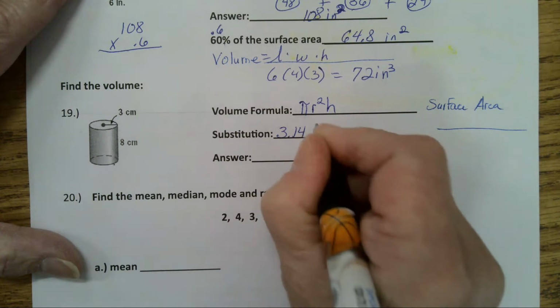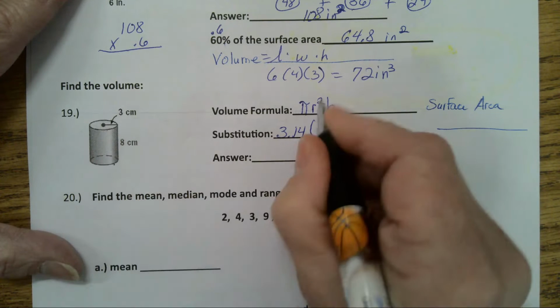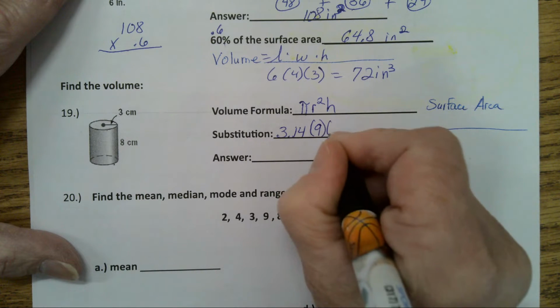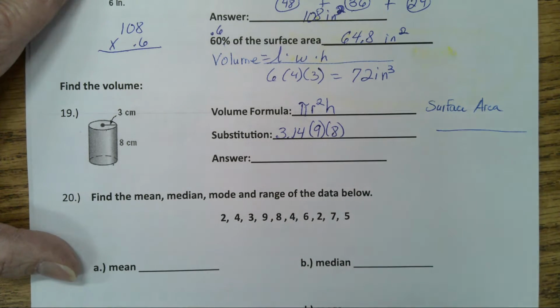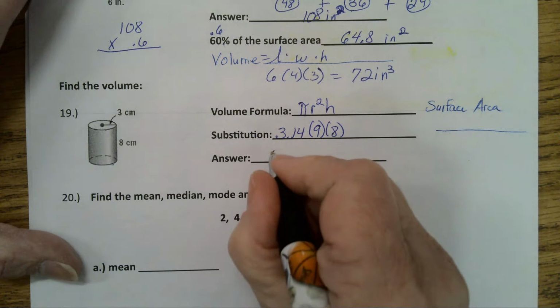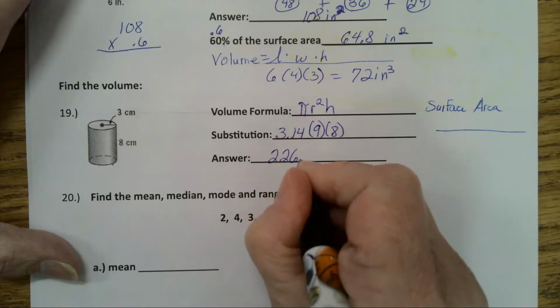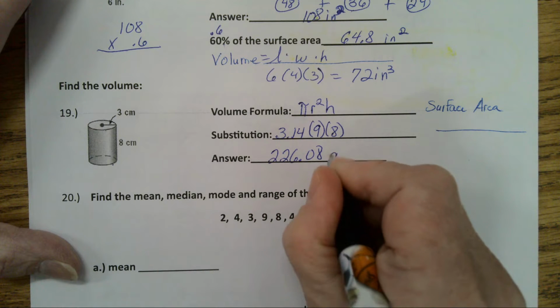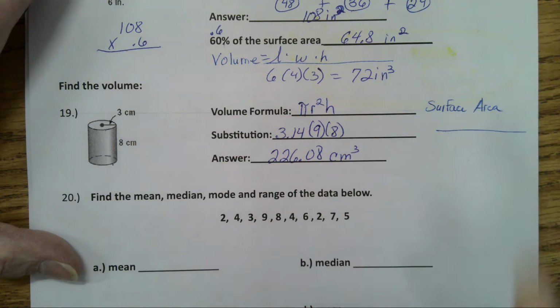So 3.14 times 3 squared is 9 times 8. And then the answer you are going to get times 9 times 8, 226 and 8/100 centimeters cubed. Any questions on that?